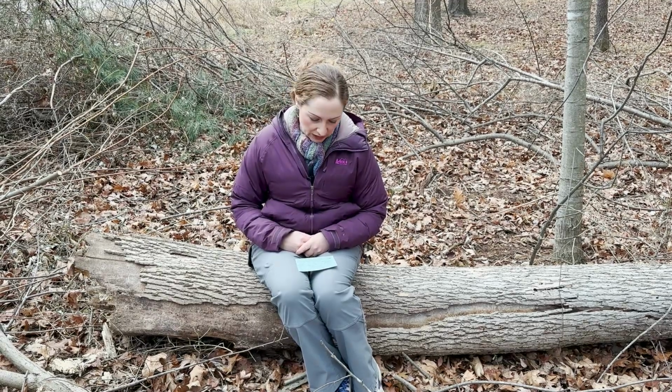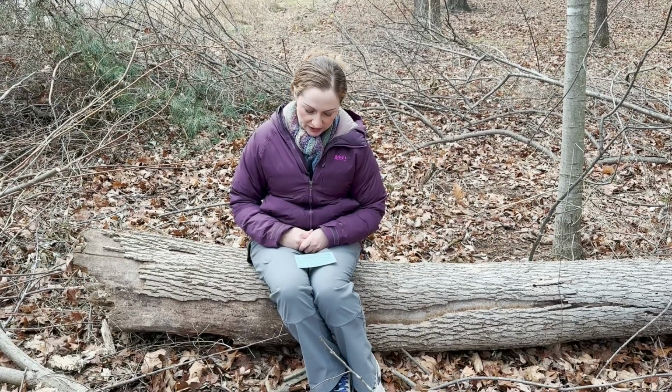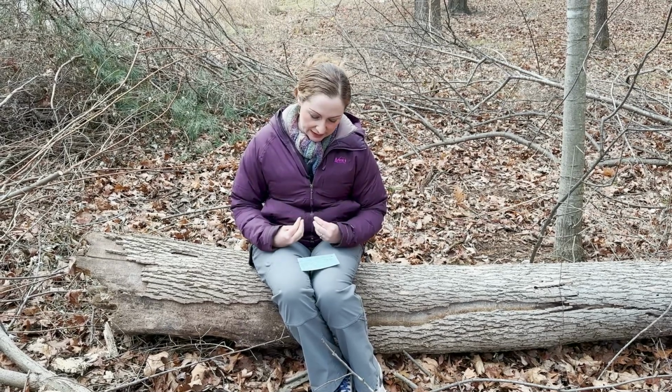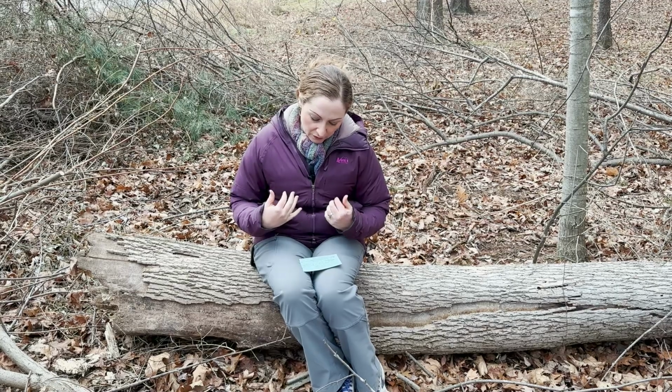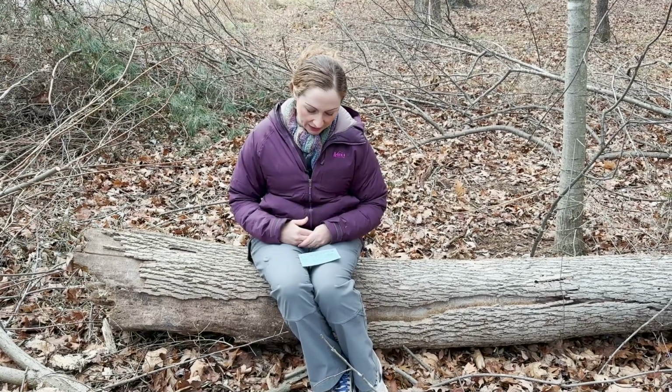ecosystems. Coarse woody debris is really important for nutrient retention and cycling. So that material contains phosphate and potassium and nitrogen that the plant material holds that then get slowly released back into the soil for plants to reuse.